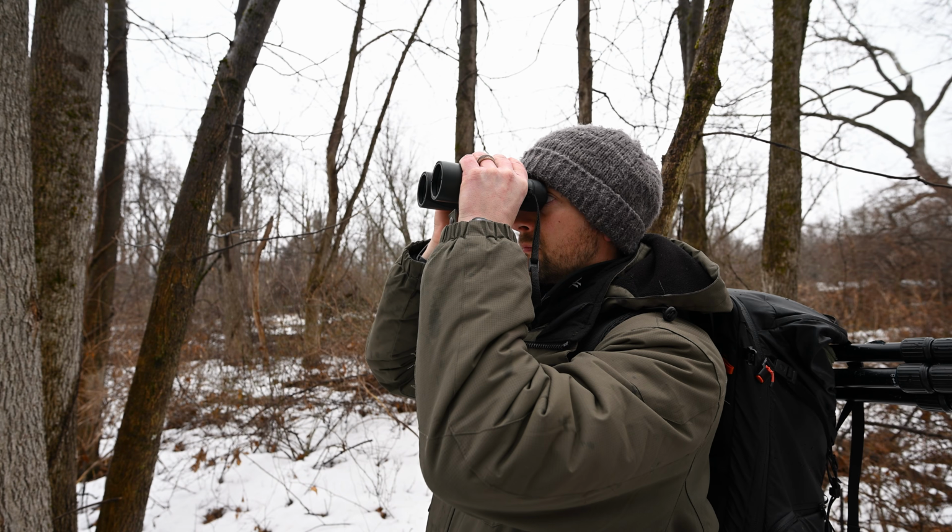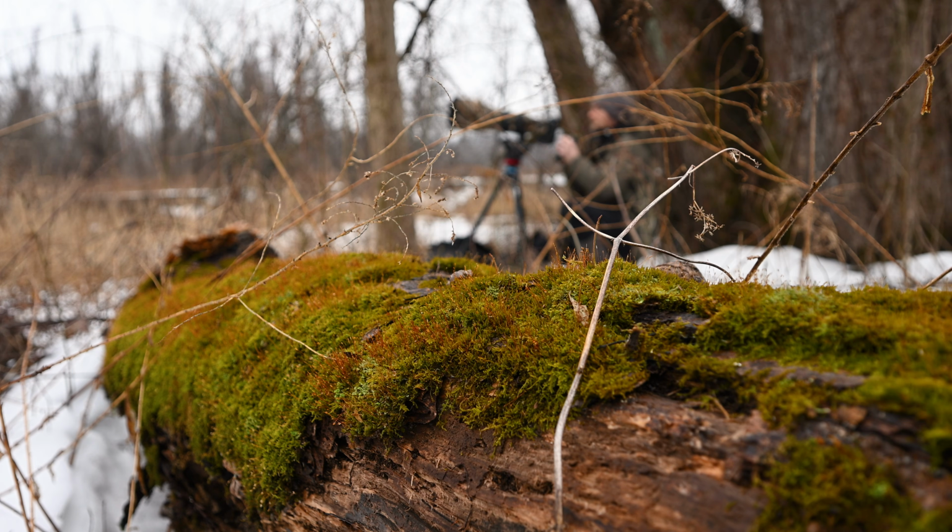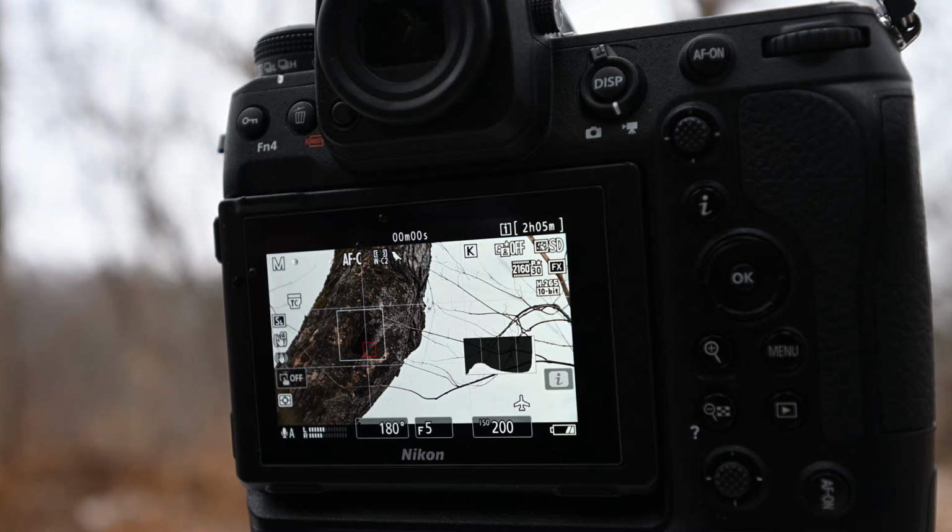A couple weeks ago, I went out looking for an eastern screech owl. It had been located in a cavity. It was a beautiful day to go out. My main goal was to go and photograph this owl. But when I got there, I didn't find it.